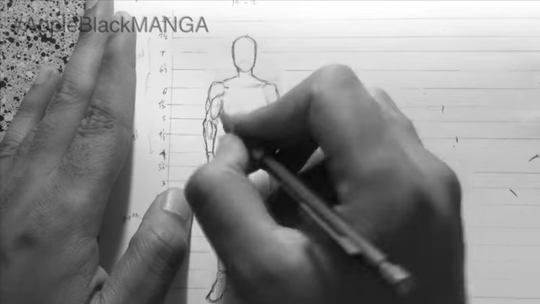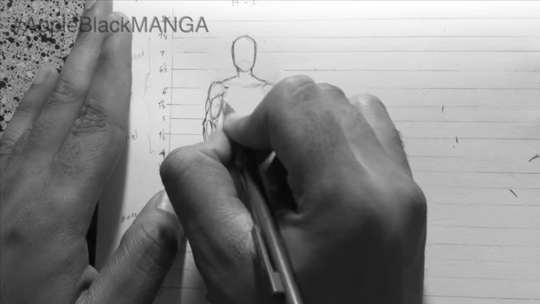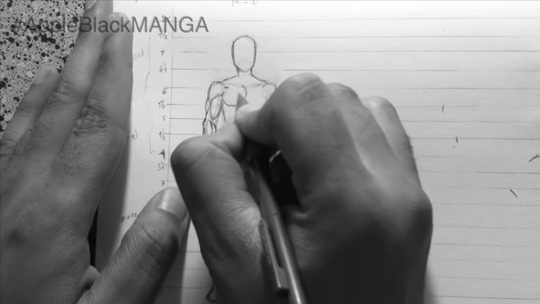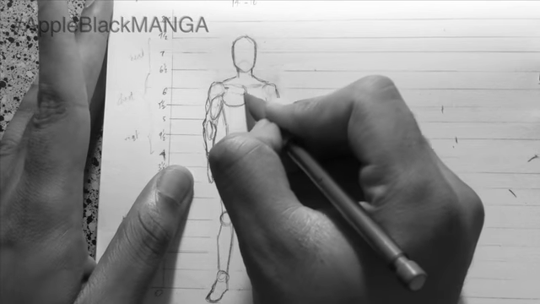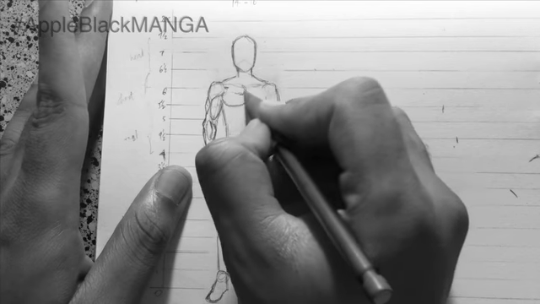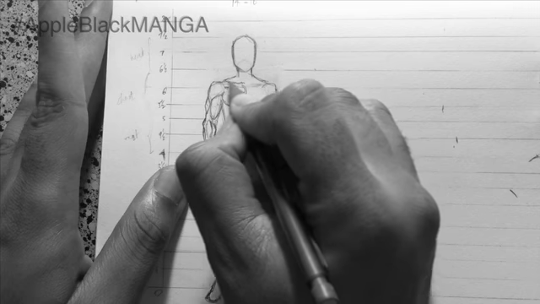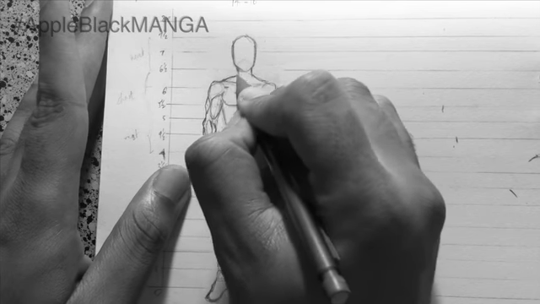It depends on how muscular the person is. And the muscle here is almost joined with the chest, and everybody has somewhat different anatomy sometimes. So this could be like this. It's almost like it's 2, but it's not. And then we have the shoulder blades, and again, depending on how muscular he is, there's a bump here.